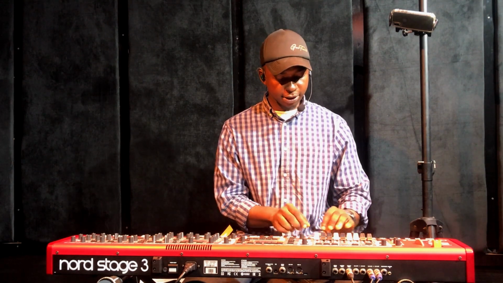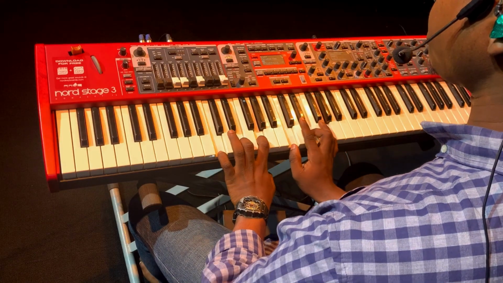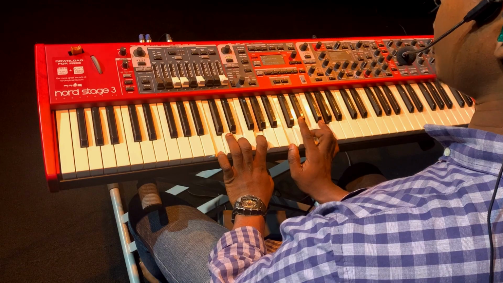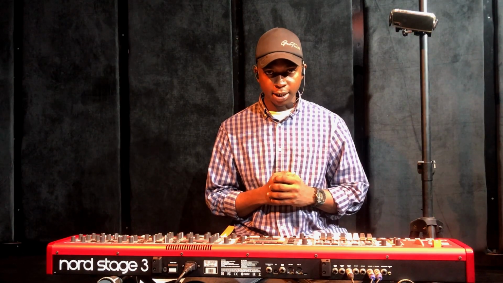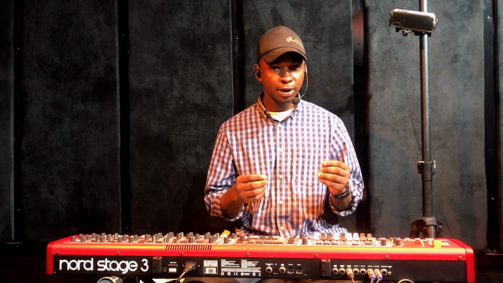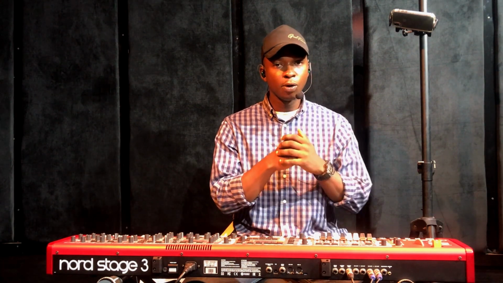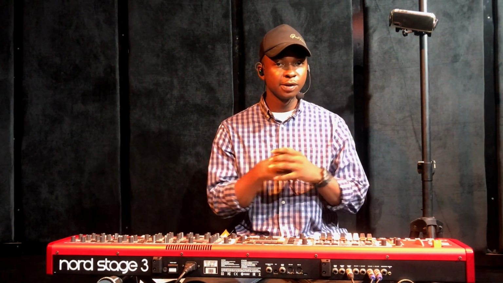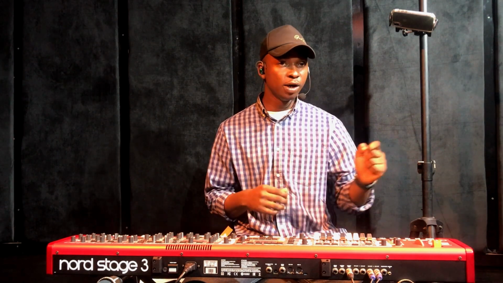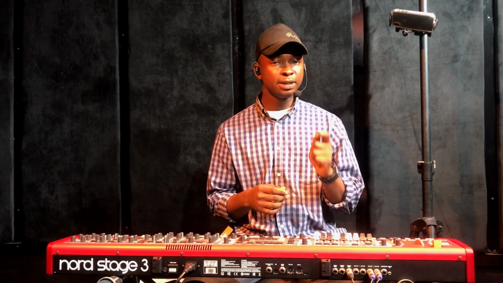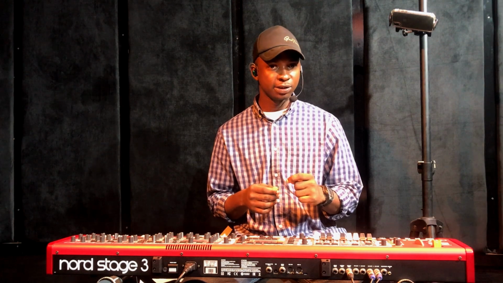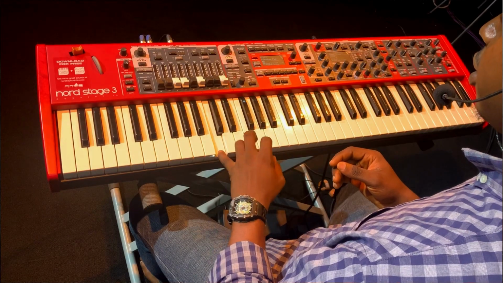For example, this is a C major triad. Right? Inversion is rearranging the notes of a chord or a triad in this particular situation. We know that C major triad is 1, 3, and 5.